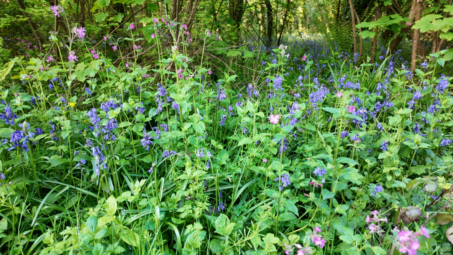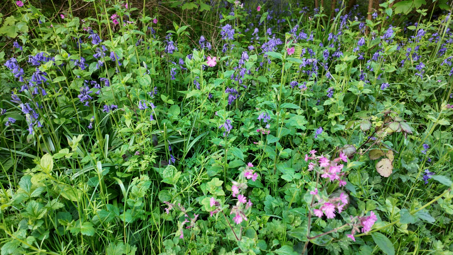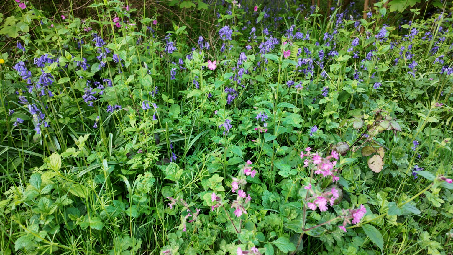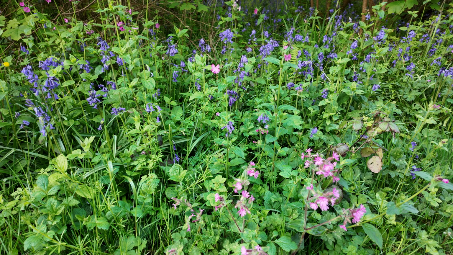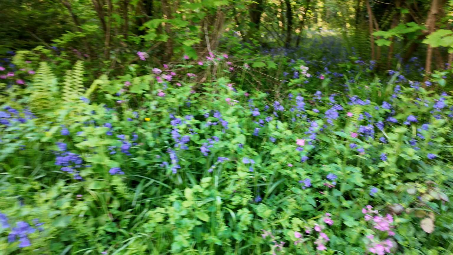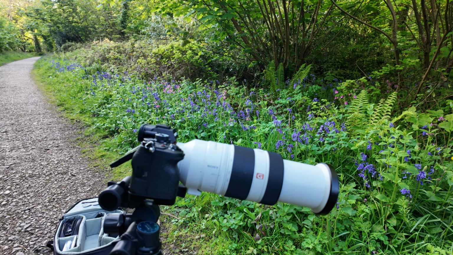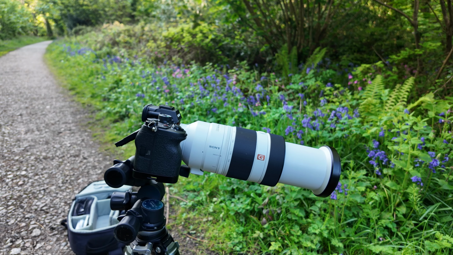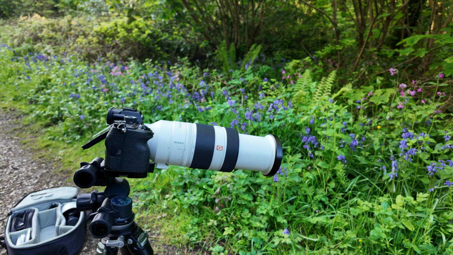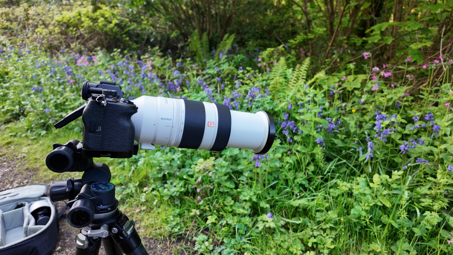So just walking along a path and saw these lovely red campion, the pink ones, with these bluebells. Doesn't look much here, but I'm going to get my long lens out and see what I can do. So if you've got a good long lens like this Sony, this is a Sony 100-400, not a cheap lens, but it's blinking good because it's got great close focusing ability. So you can basically walk around and you don't have to have a macro lens. So I love it for that reason.